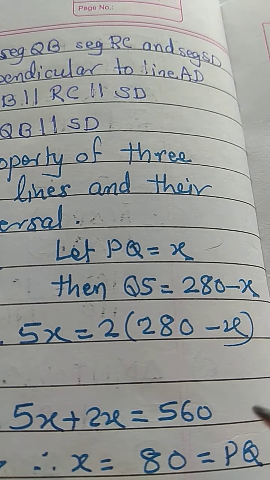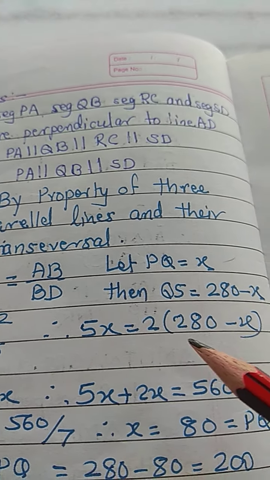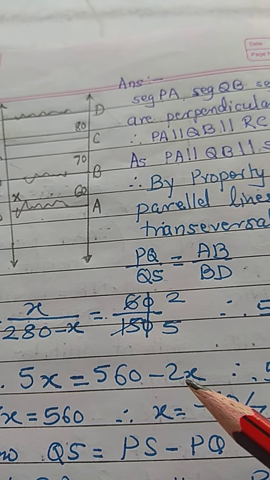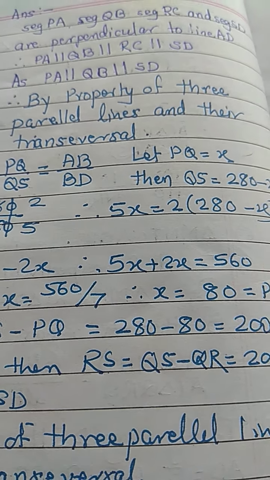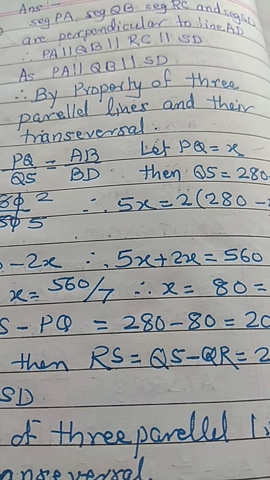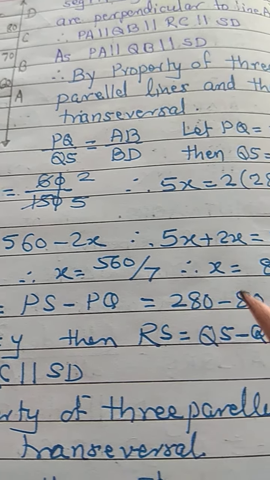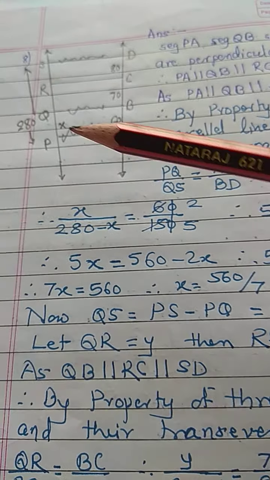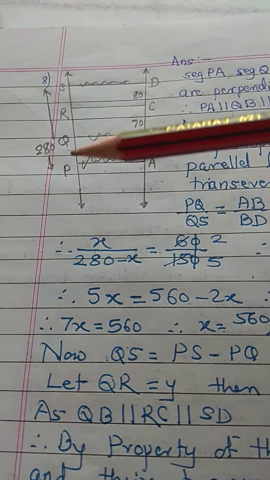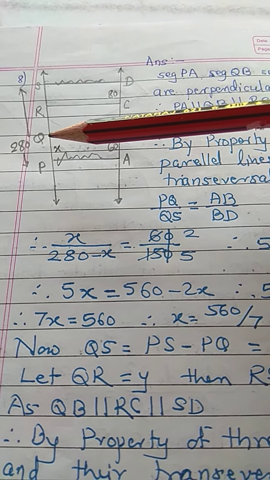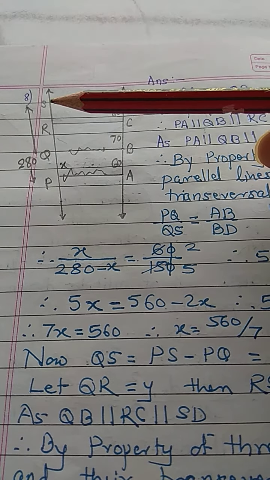So 5X as it is. 2 into 280 is 560. 2 into X is 2X. Minus 2X will come to this side and become plus 2X. 5X plus 2X is 7X. 7X is equal to 560. Then X will be 560 upon 7, that is 80. X is 80. That means PQ is 80. As PQ is 80 now, QS will be 280 minus 80, that is 200.